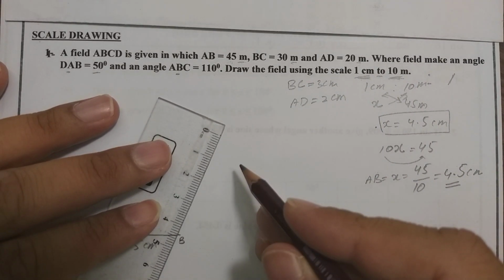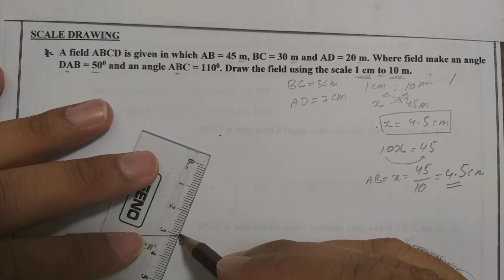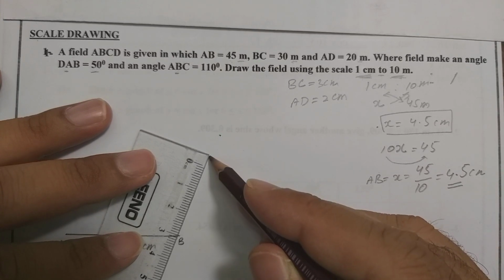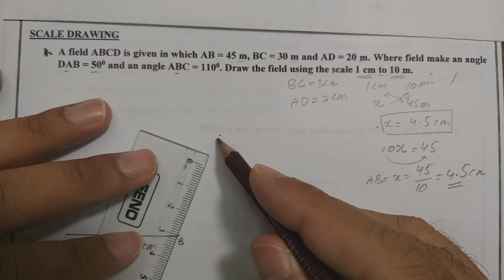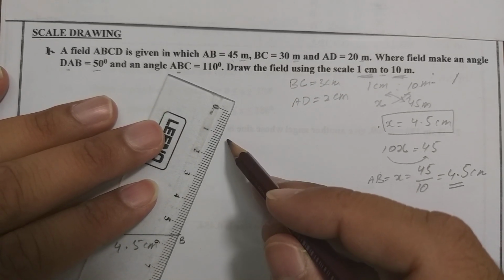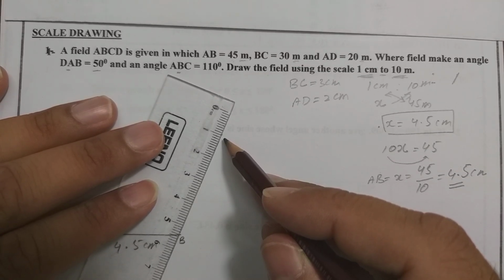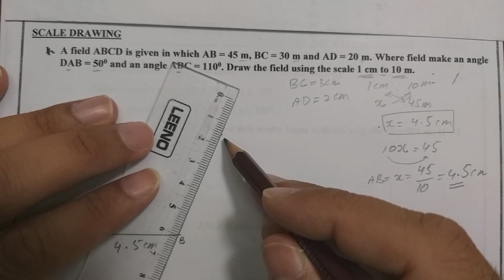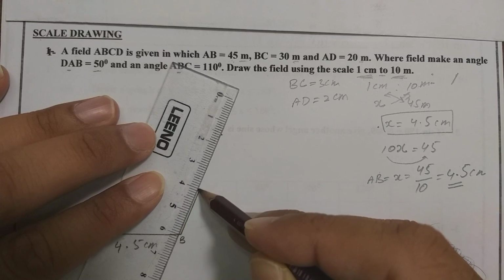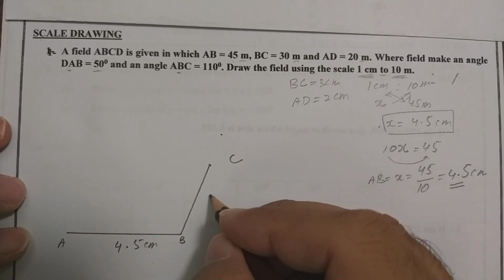So BC is 3 centimeters. One, two, and three. So this is point C, which is 3 centimeters.